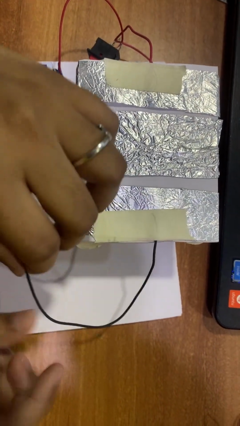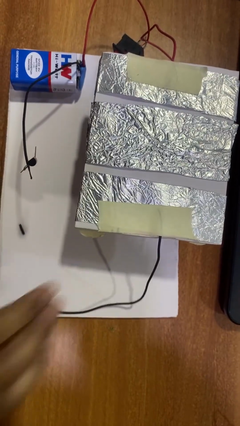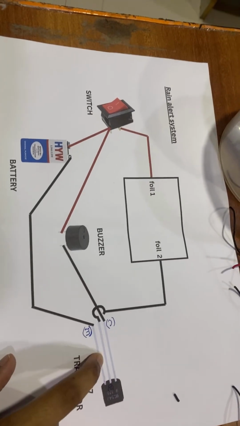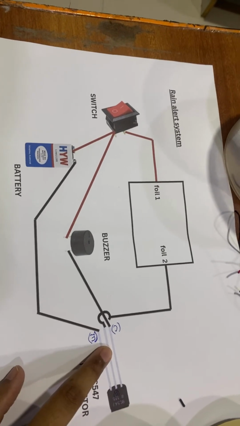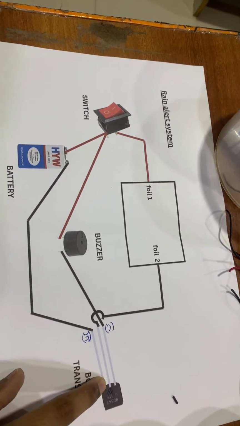This will be connected to the base, the middle of the transistor. So foil strip 2 will be connecting to the base of the transistor.